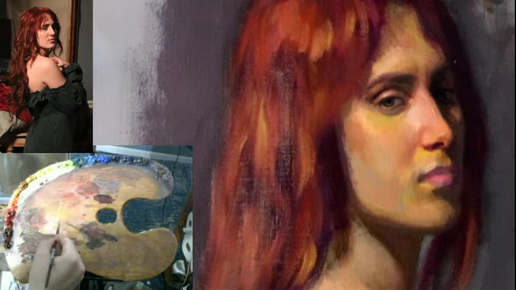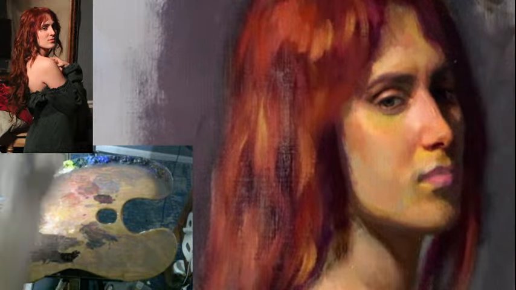Try not to make the highlights all the same color. So I'm going in with lead tin yellow here.